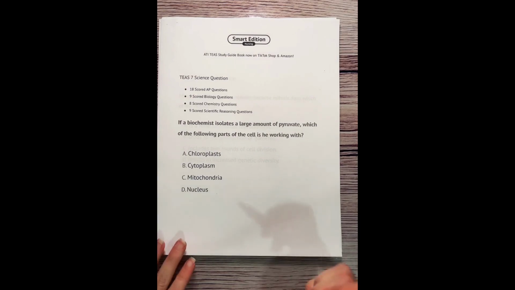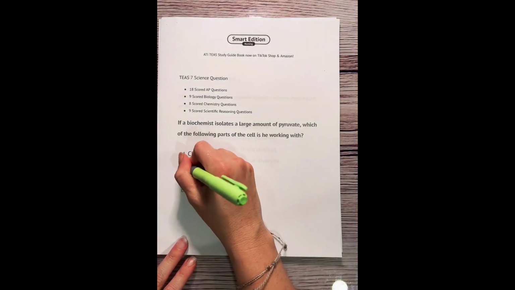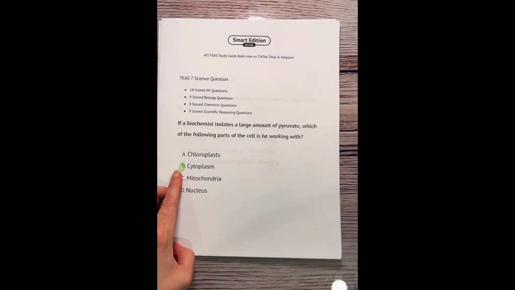All right, so the correct answer here, I saw lots of A's, lots of B's. The answer here is actually B. It's the cytoplasm. So if we're talking about isolating a large amount of pyruvate, we would be talking about the part of the cell called the cytoplasm. So let's go back just a little bit and talk about what pyruvate is. So pyruvate is made during glycolysis, okay? And that is the first step of breaking down glucose for energy, okay? And glycolysis happens in the cytoplasm of the cell. So since the biochemist is isolating a large amount of pyruvate, they must be working within the cytoplasm.